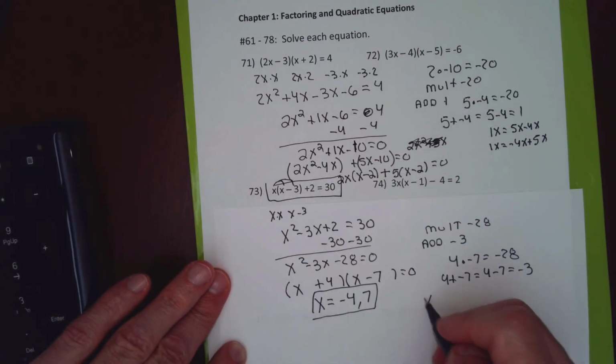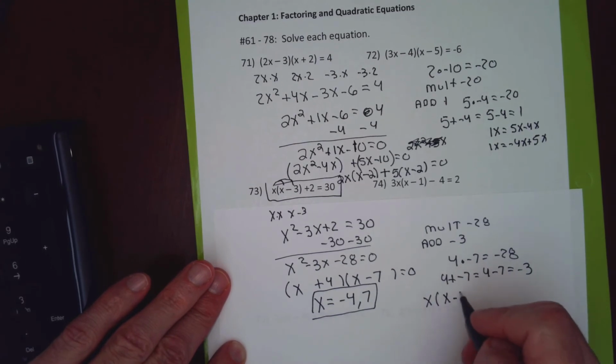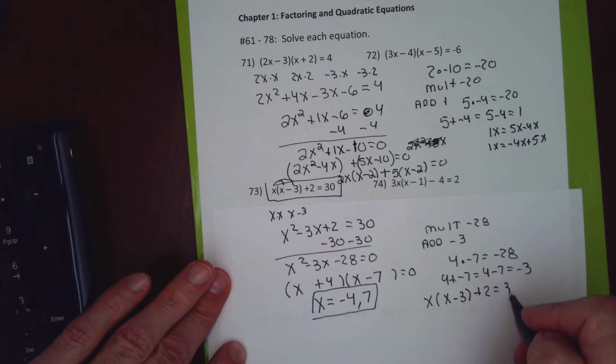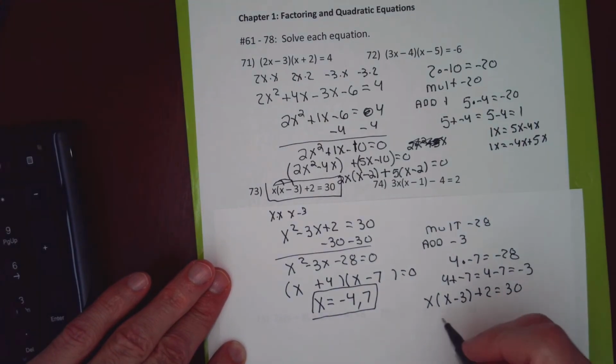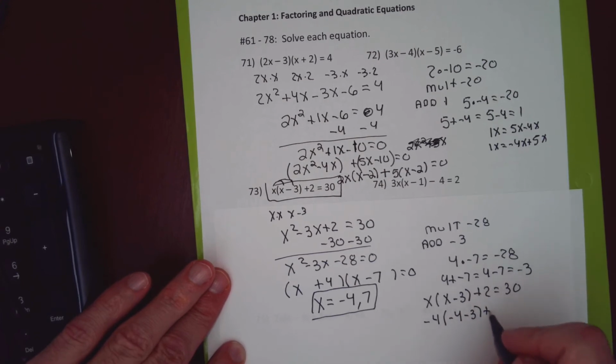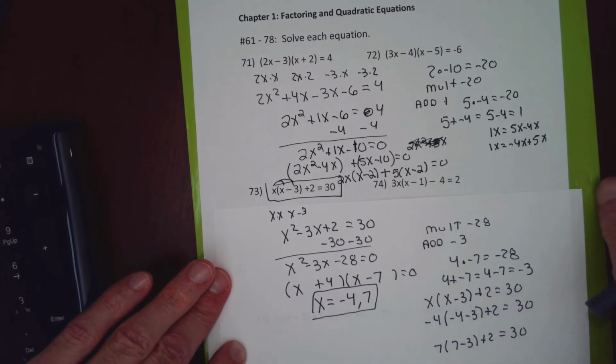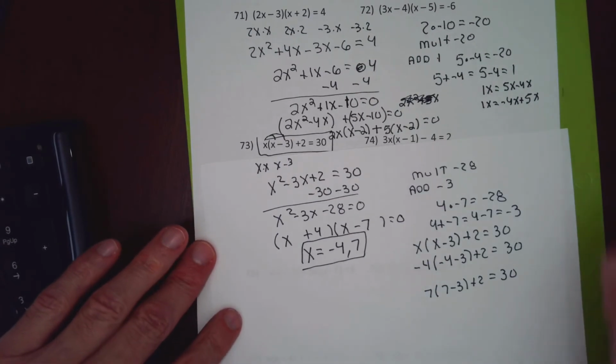So when I go to check to make sure I haven't made a mistake, I'm going to use x times x minus 3 plus 2 equals 30. I'll plug negative 4 in and see if negative 4 times negative 4 minus 3 plus 2 equals 30. And then I'll see if 7 times 7 minus 3 plus 2 equals 30. So 2 different checks because there's 2 different answers.